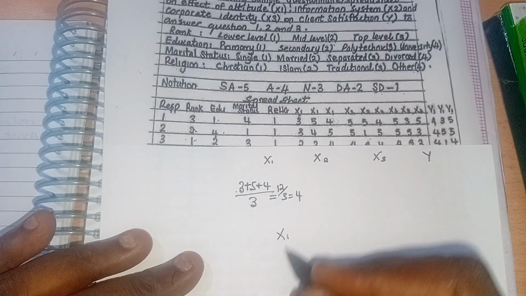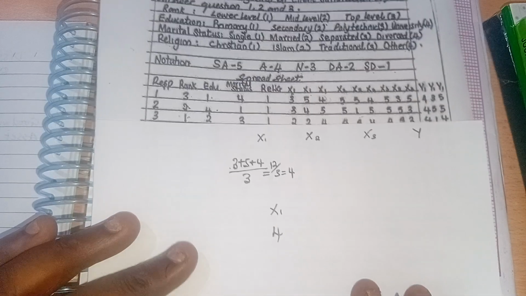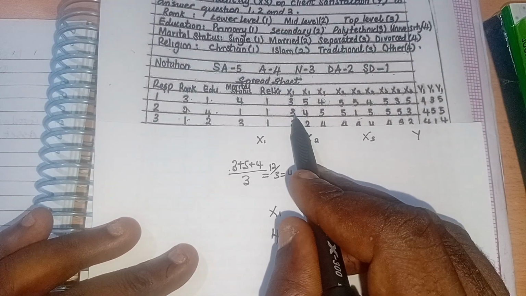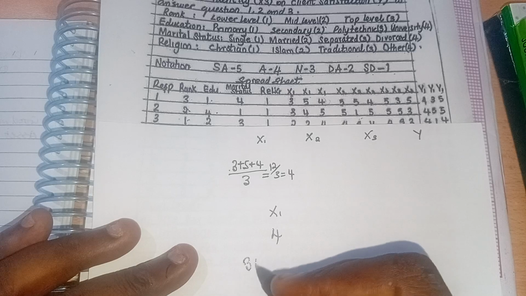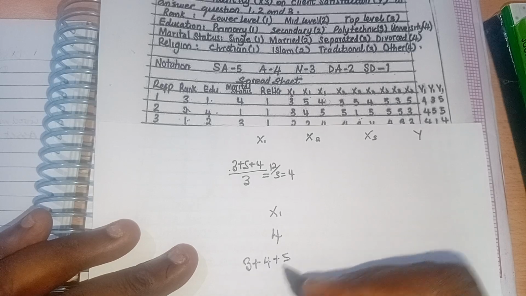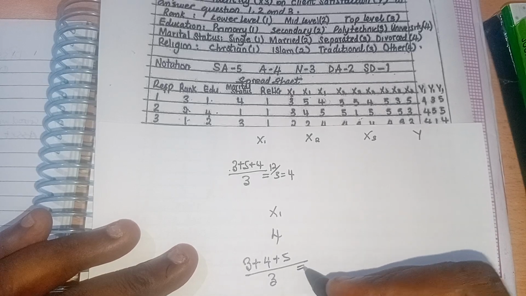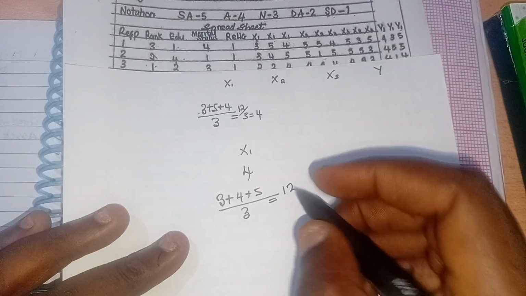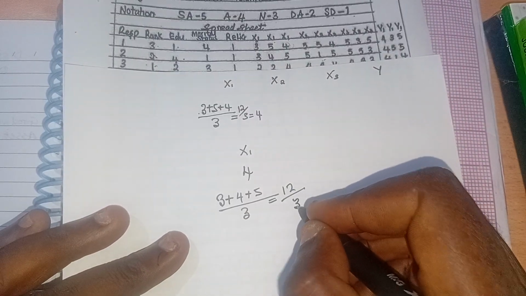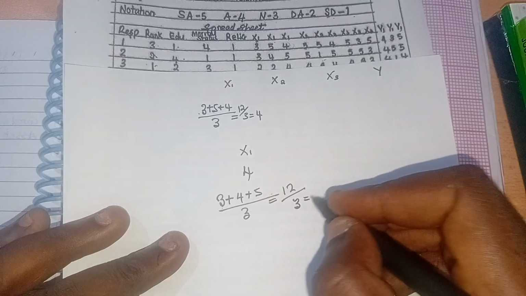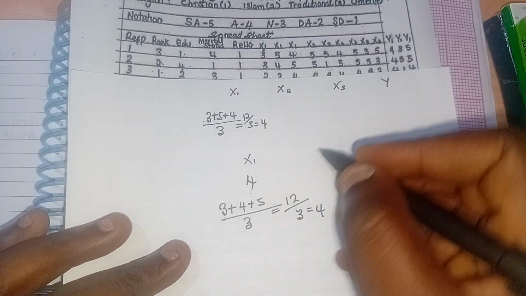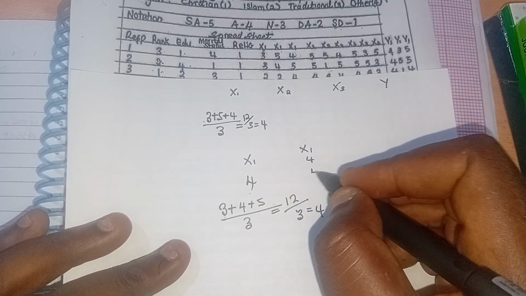So under the x1, you write 4. You go to the next one, you have 3 plus 4 plus 5 divided by 3, and that is also 12 divided by 3, 4. So under the x1, we have 4, 4.